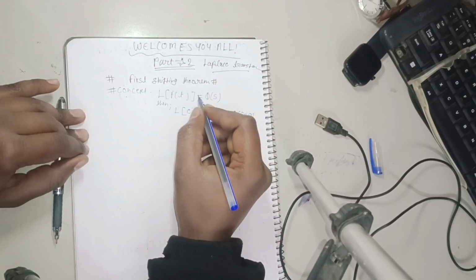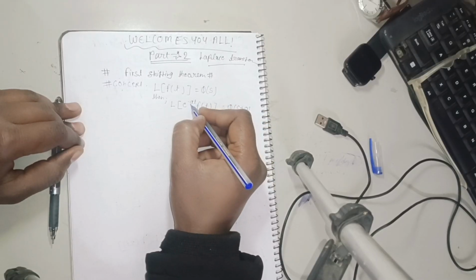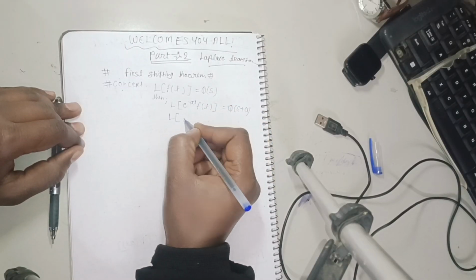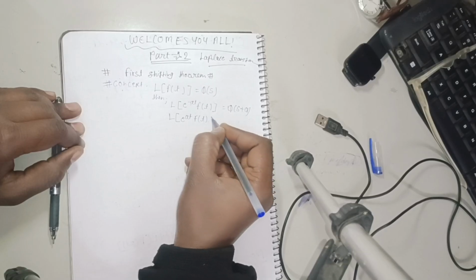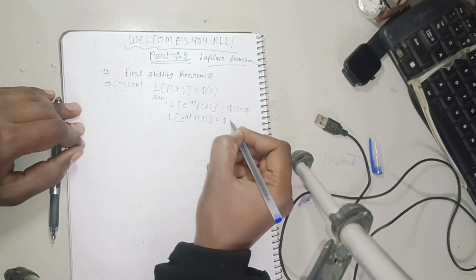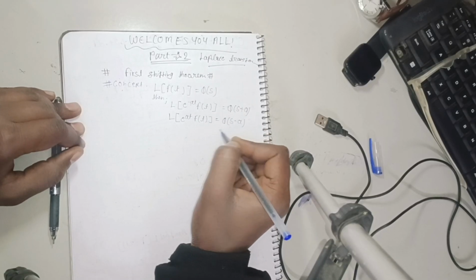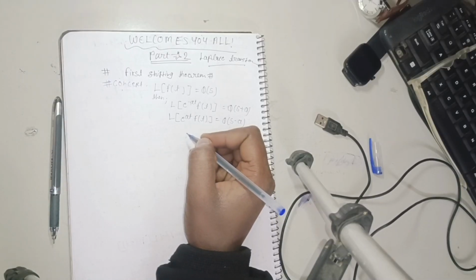So this is the first shifting theorem. If it is e to the power only at times f(t), then this will be phi of s minus a.